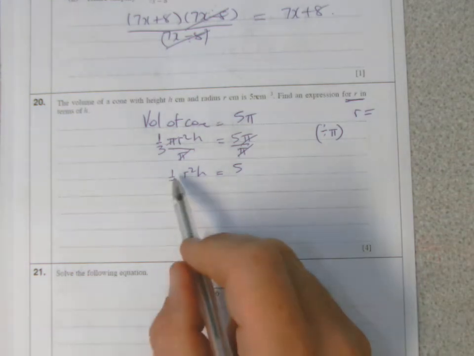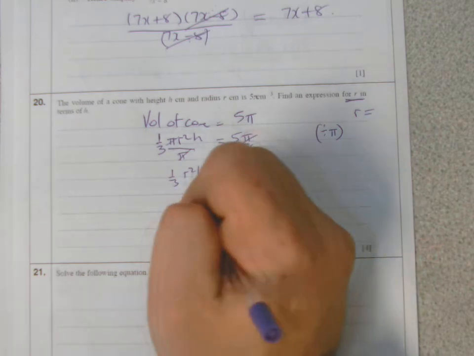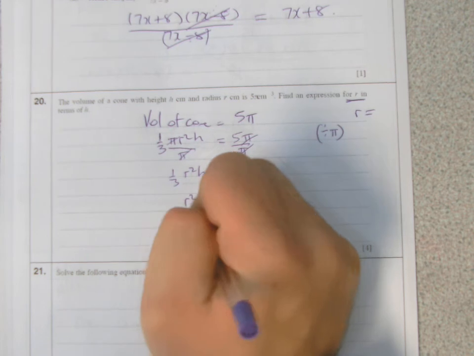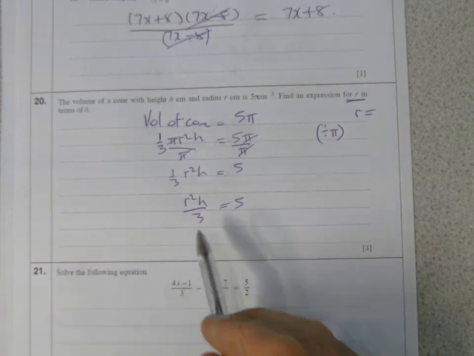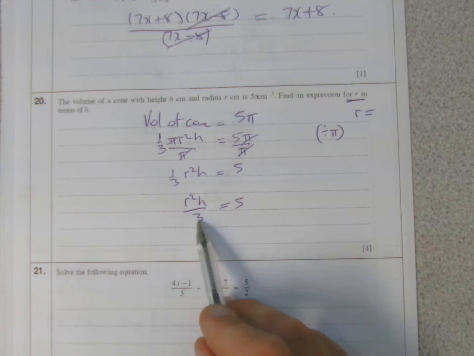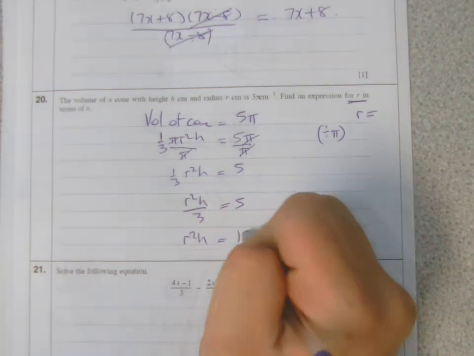Now what I'm going to do is think about this 1/3 here, right? 1/3 means 1 divided by 3, doesn't it? Think about that. You could rewrite this as r squared h divided by 3 if you wanted to. There's nothing wrong with that because that's what 1/3 is. 1/3 means divide by 3. So maybe it's clearer then, and you can think, right, well, take that 3 over and multiply. So you have r squared h equals 15.